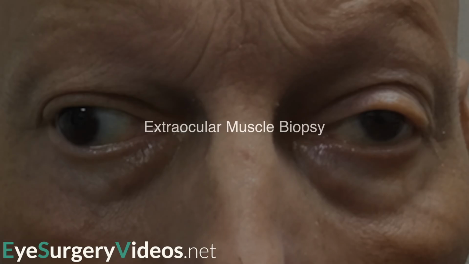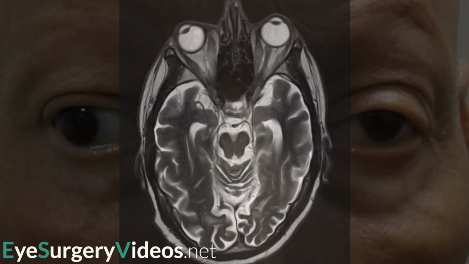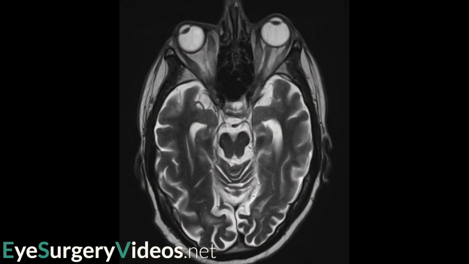This patient has ophthalmoplegia with enlarged extraocular muscles, but no clinical or biochemical evidence to support a diagnosis of thyroid eye disease.